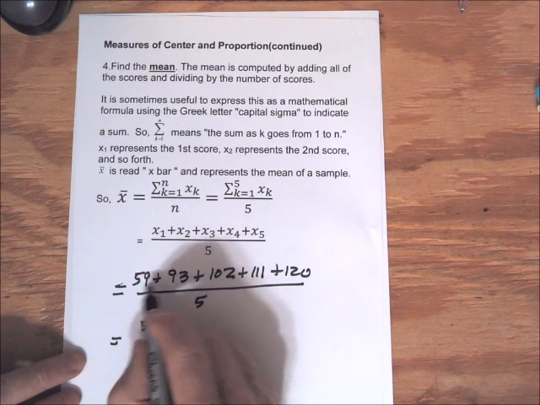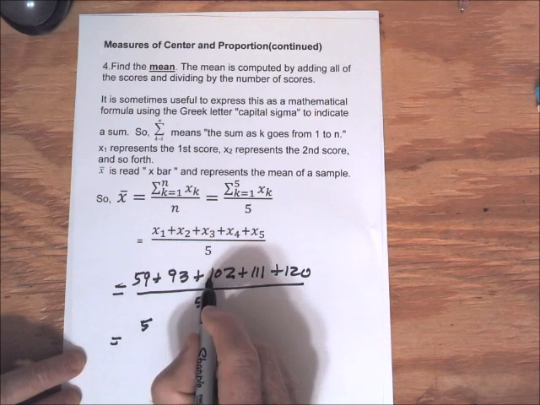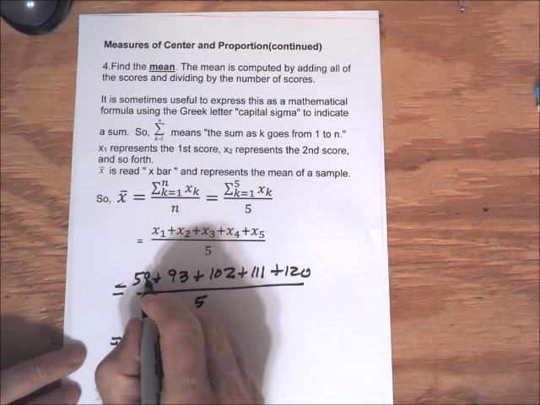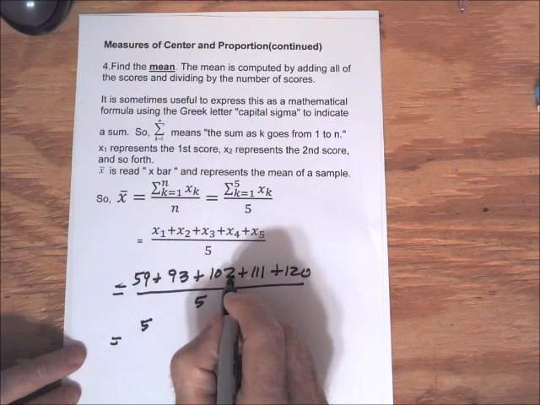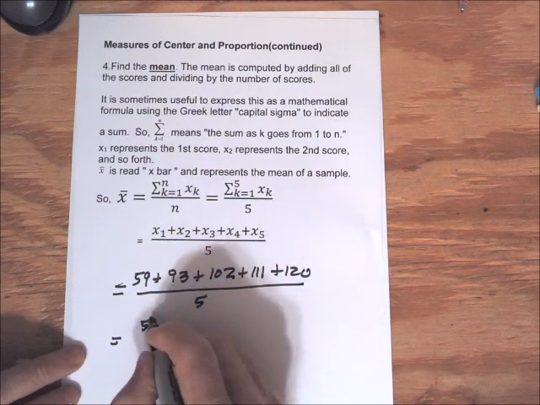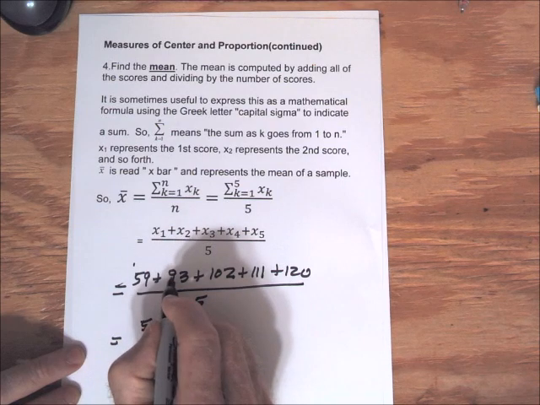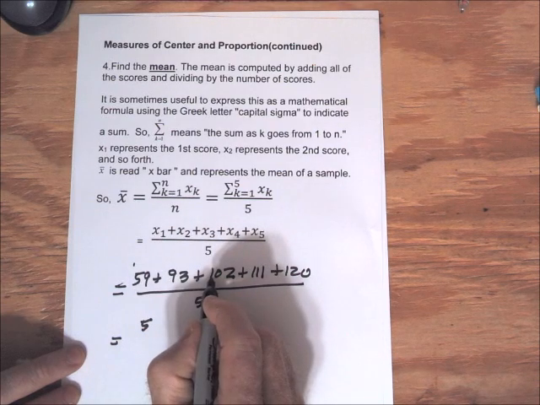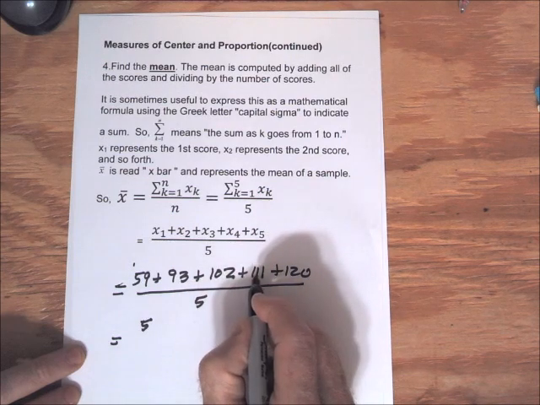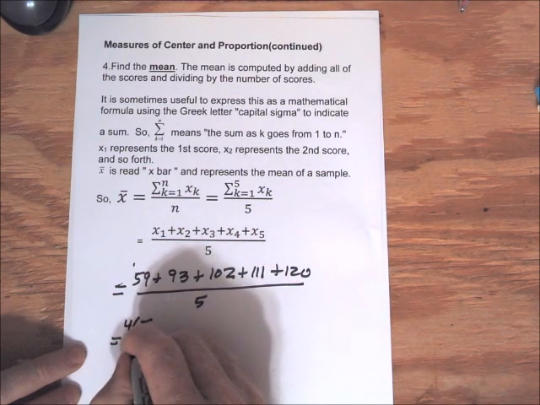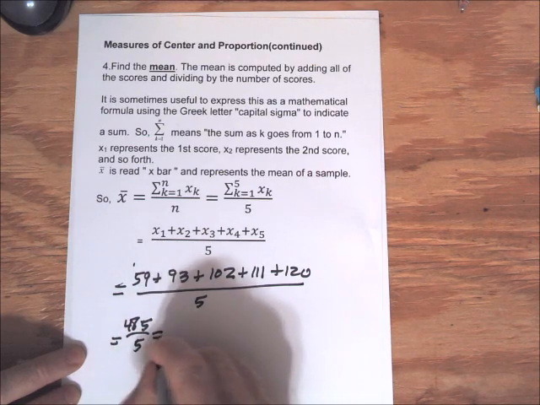I'm a little distracted here. 5 and 9 is 14, 15. Looking at the last digit, 9 and 3 is 12, plus 2 is 14, 15. So put down the 5, carry the 1. 1 and 5 is 6, and 9 is 15, and 10 is 25, 11 is 36, 48, 485 divided by 5.